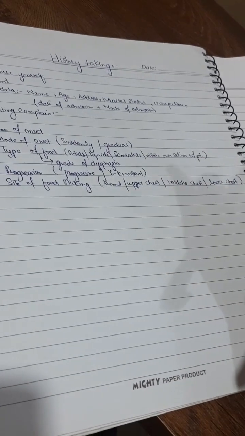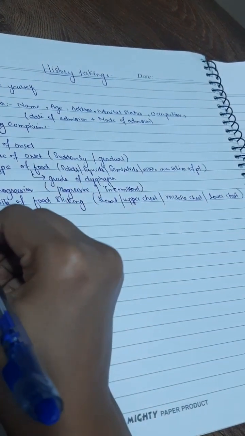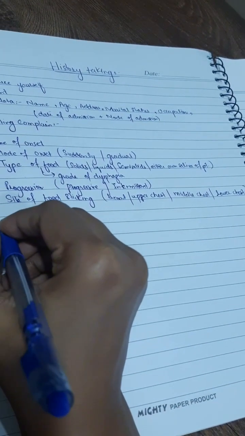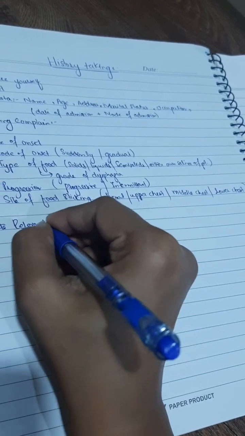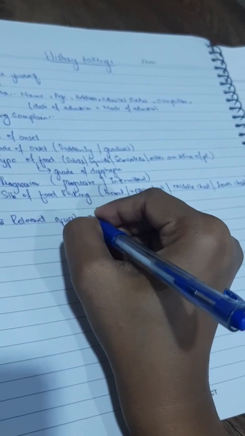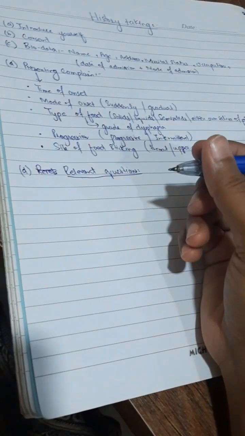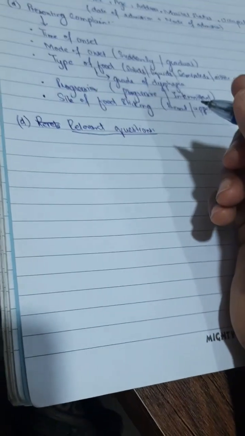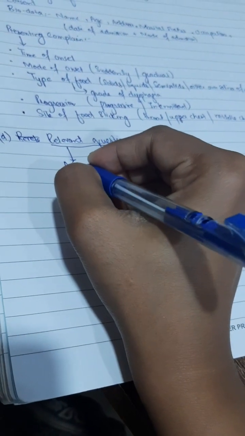After this, you have to ask some relevant questions to the patient. First, associated symptoms.